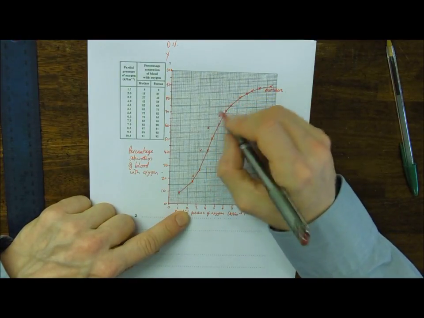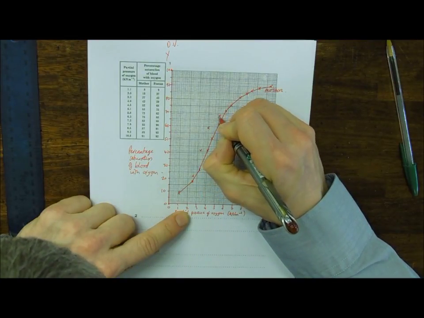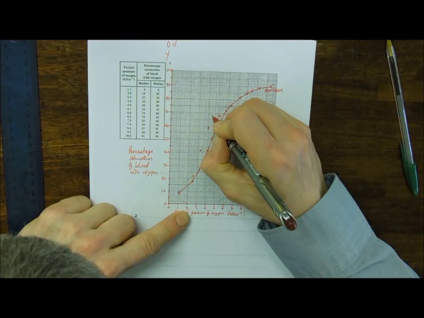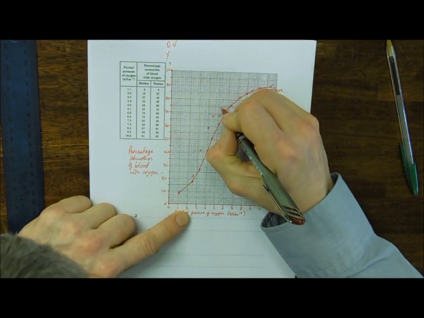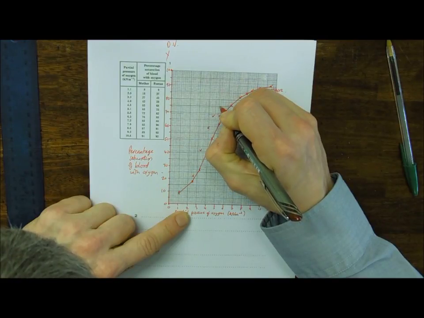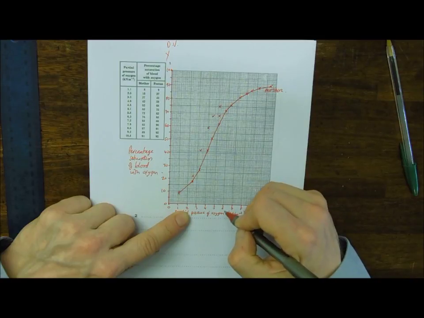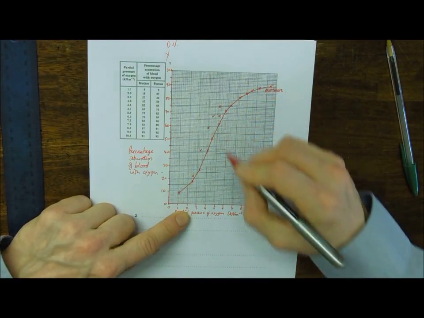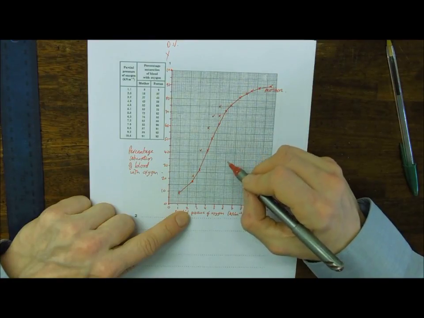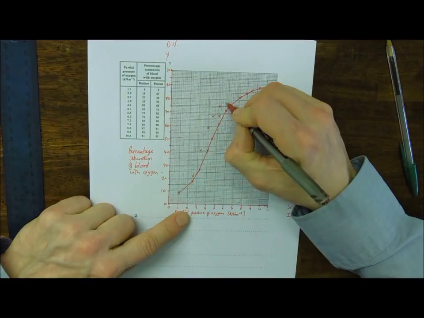Oh, I've done that one wrong. There you go. I have made a mistake. So 5.1 is 75. 5.8 is 82.